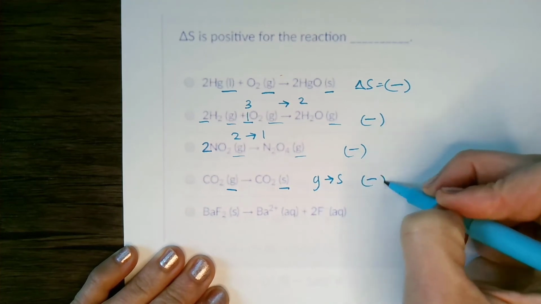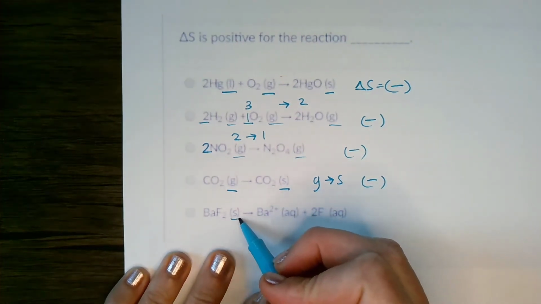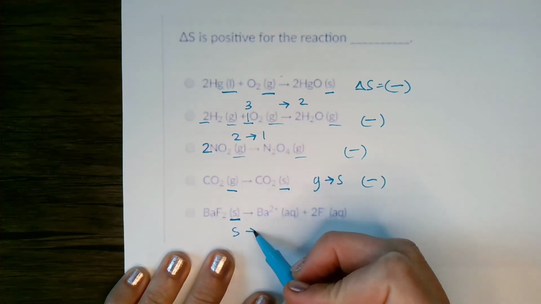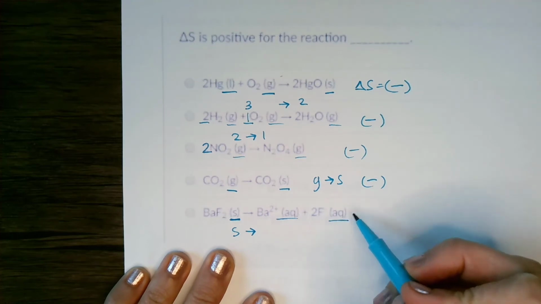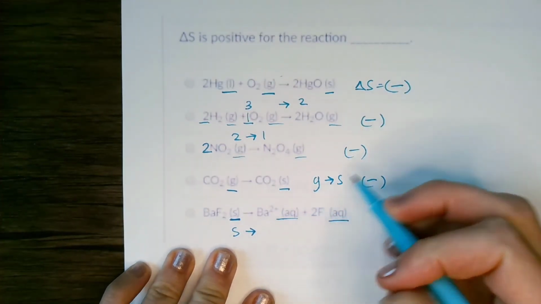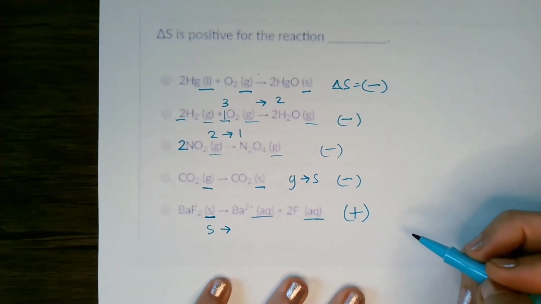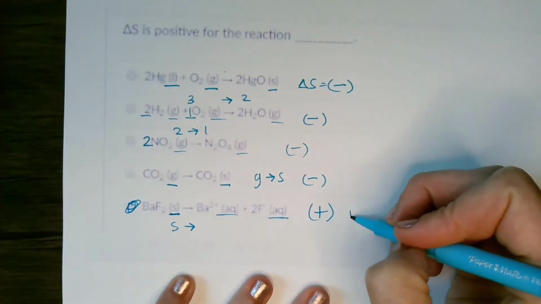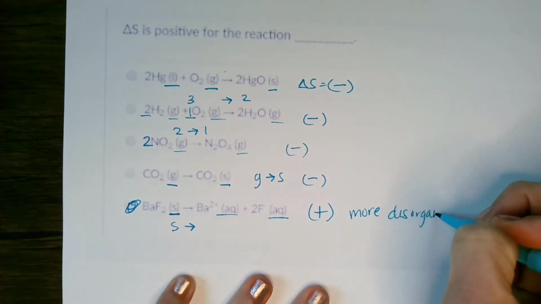Here I have a gas going to a solid. That's definitely becoming more organized. And then here I have a solid decomposing into 2 aqueous ions in solution. So that is definitely becoming more disorganized.